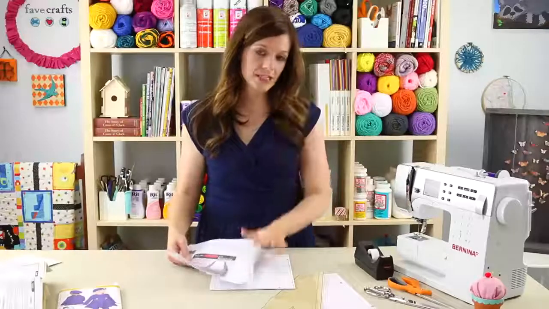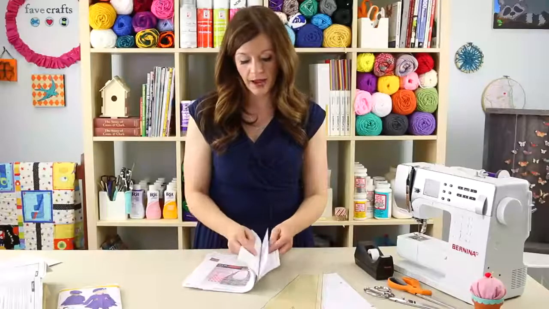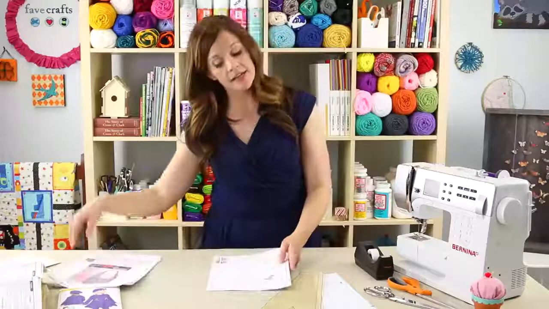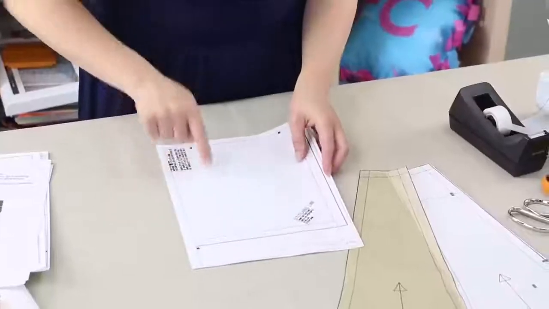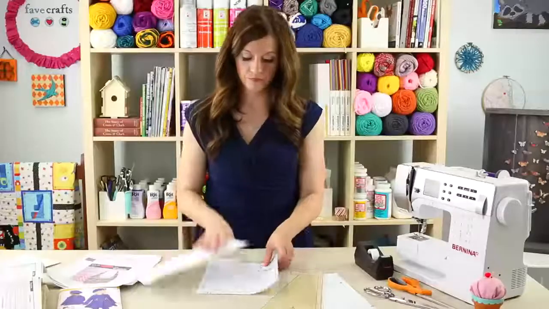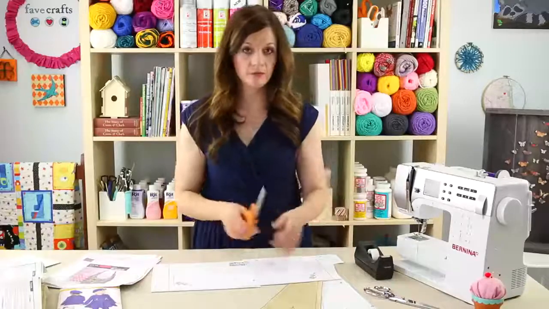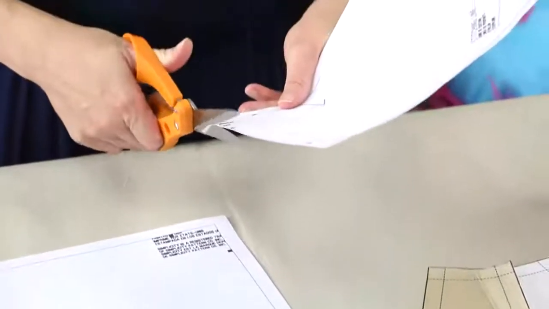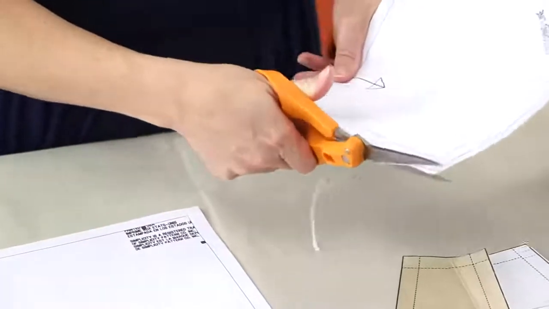Now, you'll have to assemble the pattern, and you'll notice different pattern houses and different people have different ways of putting it together. I have bars on the side that you line up. This particular pattern, you have these rectangles that you'll need to line up. And I actually recommend taking regular scissors, not your sewing shears, to it, and you're just going to want to trim off the side because there's an area where your printer can't print.